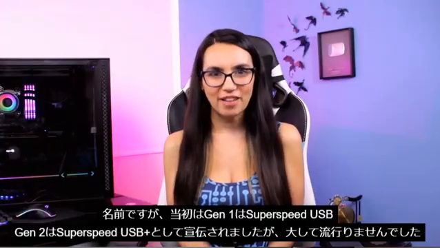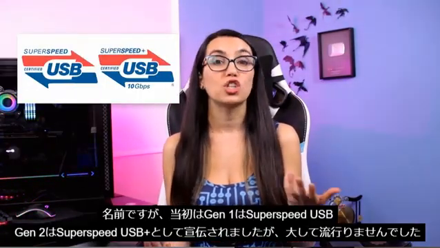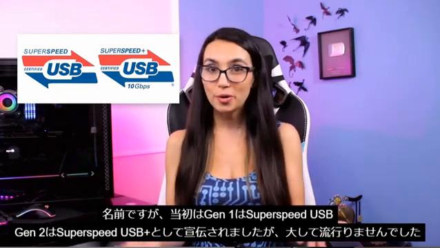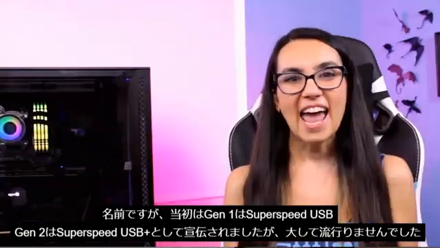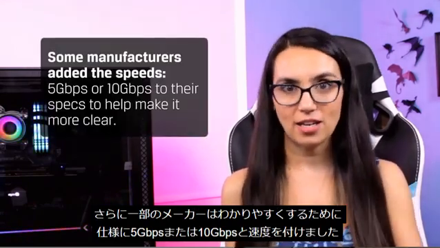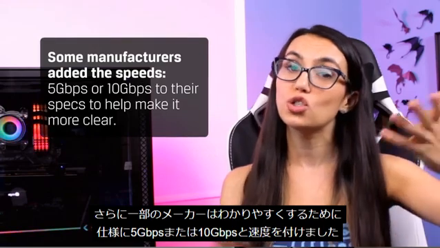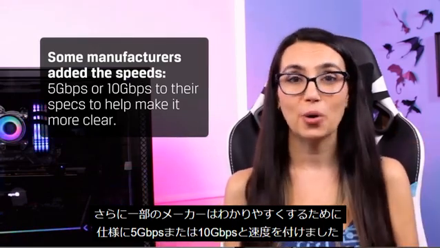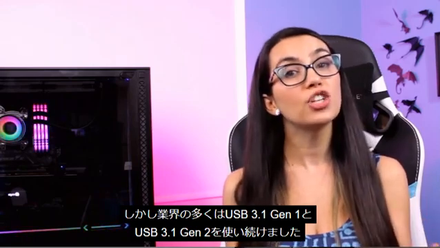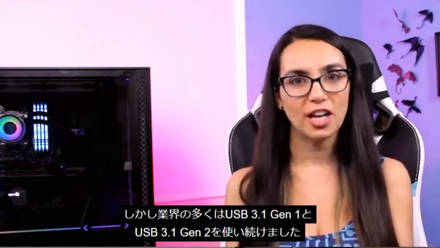Originally, the naming conventions SuperSpeed USB for Gen 1 and SuperSpeed USB Plus for Gen 2 were pushed, but never really caught on. And some manufacturers even added the speeds, 5 gigabits per second or 10 gigabits per second, to their specs to help make it more clear. But most of the industry stuck with USB 3.1 Gen 1 and USB 3.1 Gen 2.